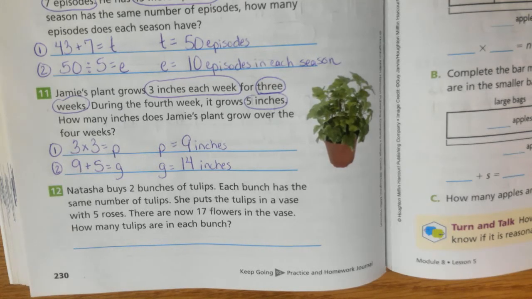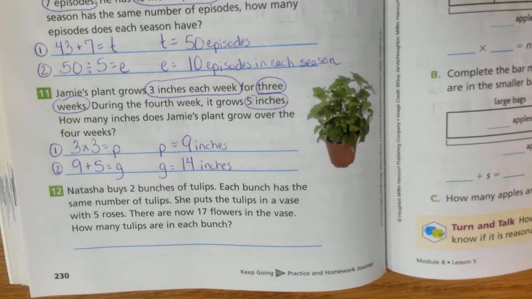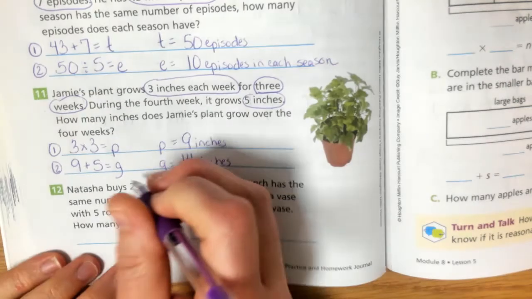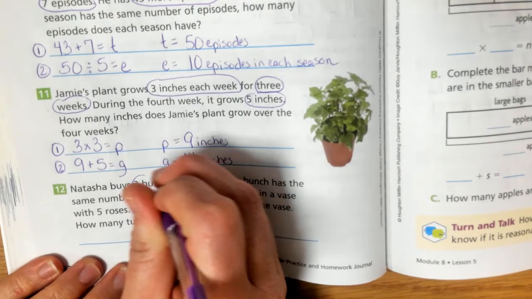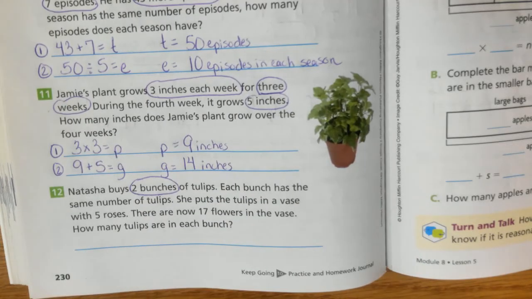All right, and number 12. Last problem. Natasha buys 2 bunches of tulips. Each bunch of tulips has the same number of tulips. She puts the tulips in a vase with 5 roses. There are now 17 flowers in the vase. How many tulips are in each bunch? So she buys 2 bunches. So there's 2 groups of tulips. Each one has the same number of tulips.